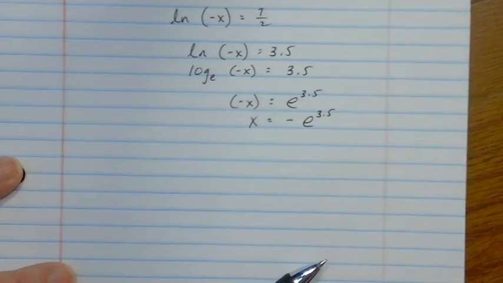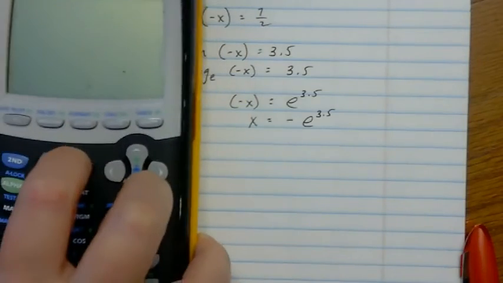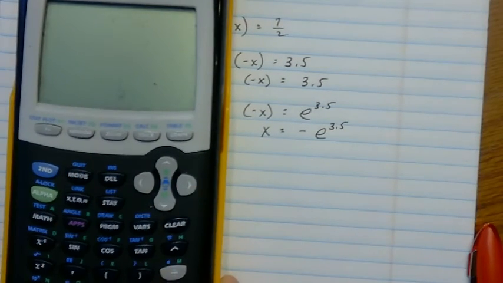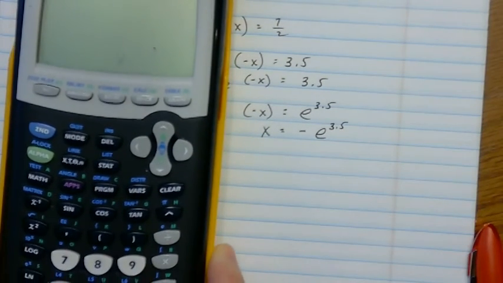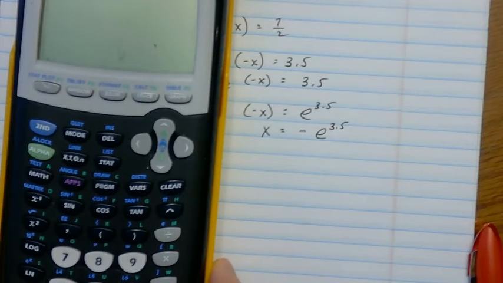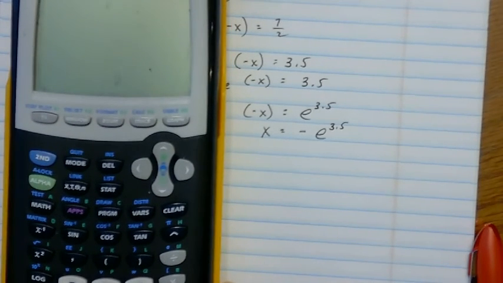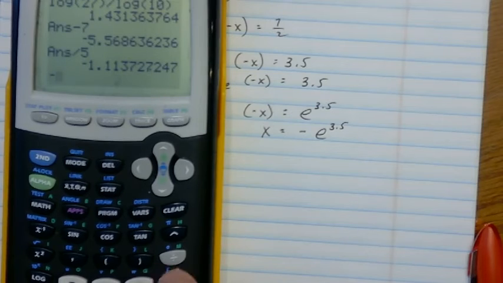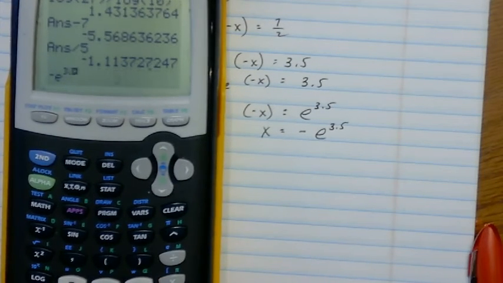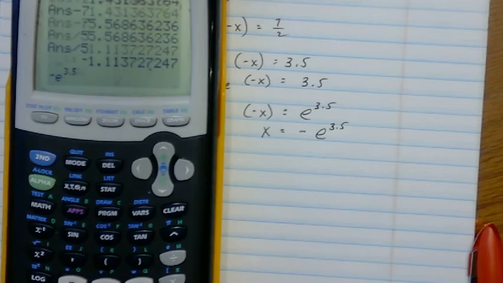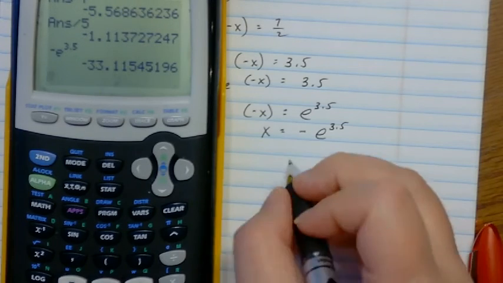And that's something I'm going to have to do in my calculator. The E button is right above the division key. So I'm going to type in negative e to the 3.5 power. And I get negative 33.11.